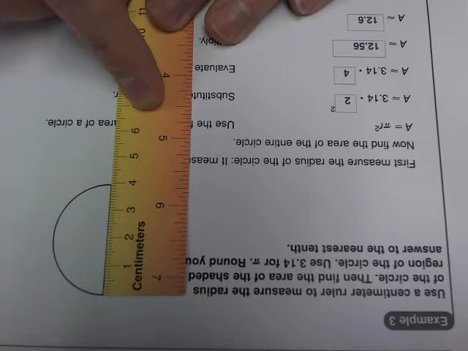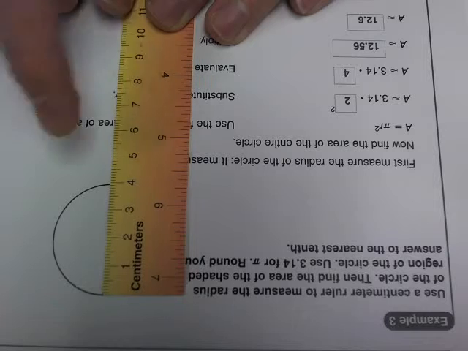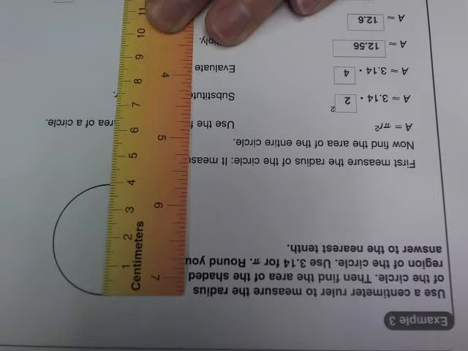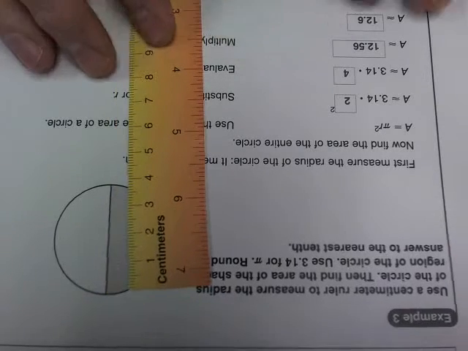And as you can see from the ruler there, that's almost a perfect 4 centimeters, so it's 4 centimeters in distance for the diameter. Well, if the diameter is 4 and the radius is half, that means the radius is 2. So the radius is 2 centimeters here. So now I'm going to go ahead and find the area of the circle, assuming the radius is 2 centimeters.